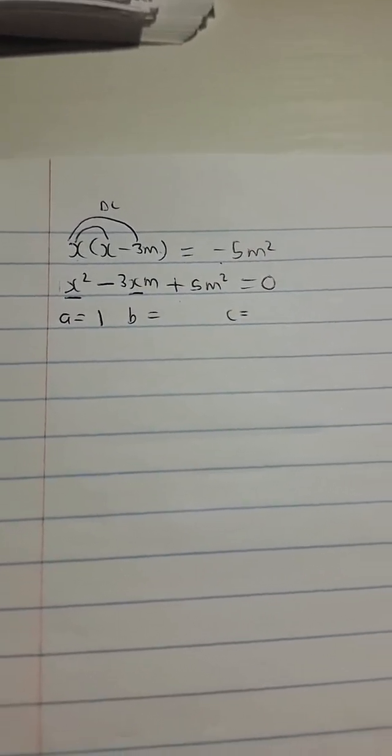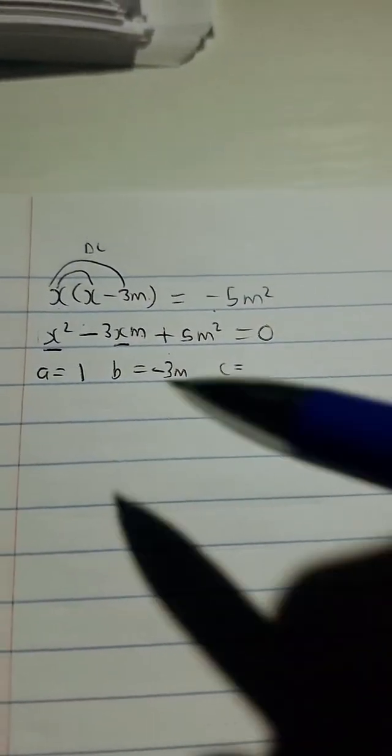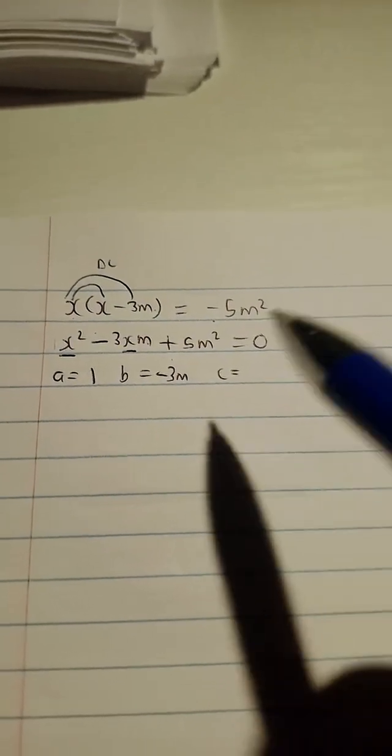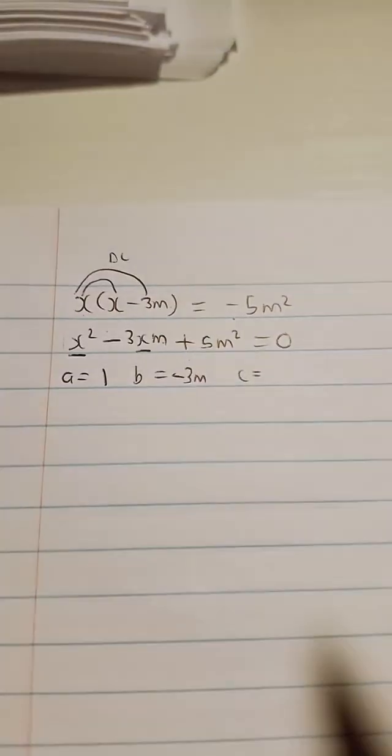But all in all, a is equal to, as you have said, my beautiful people, 1. The coefficient of x² that you can't see, it's like God, unseen but present, is 1. b is −3m. So −3 and m play the role of the coefficient of x. That's our entire b. Remember, I said that in this situation, x is the main character variable.